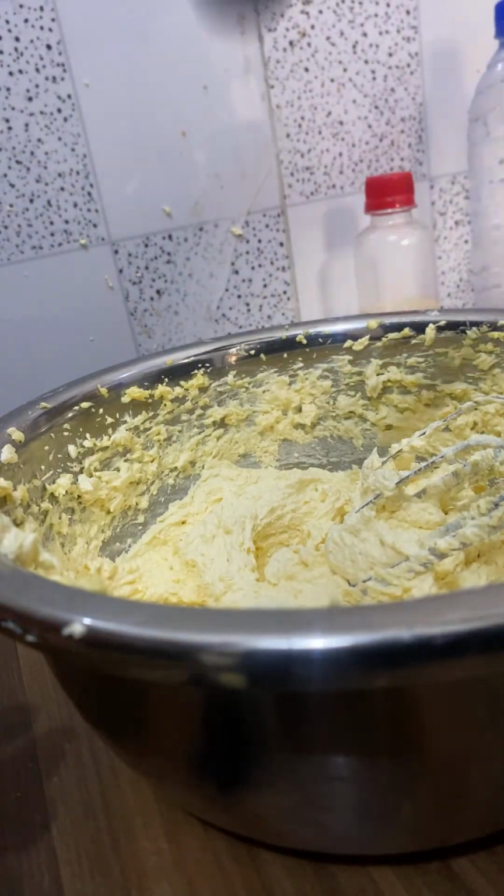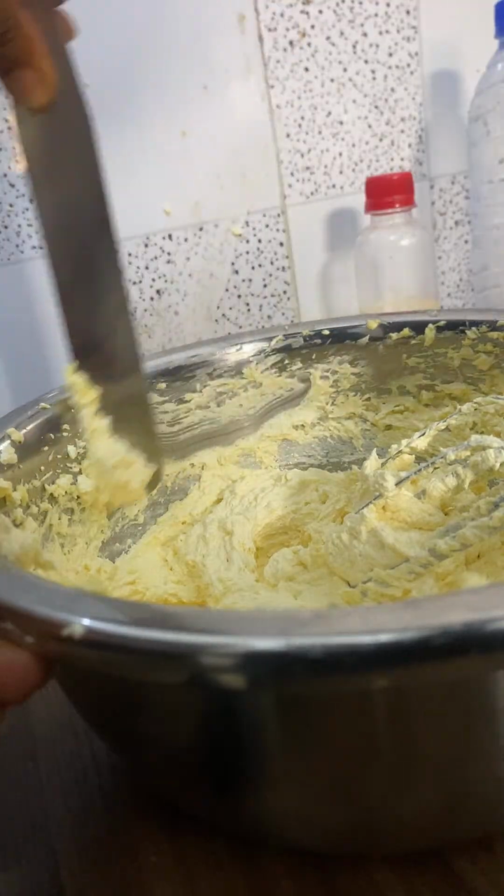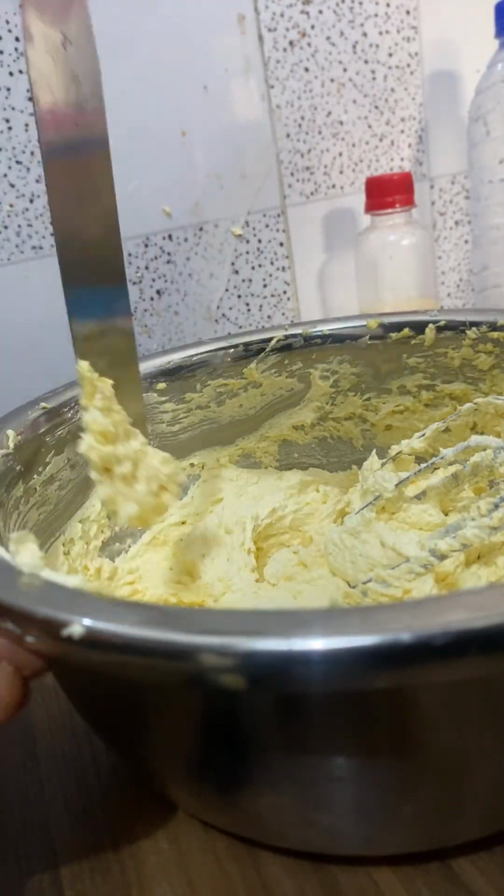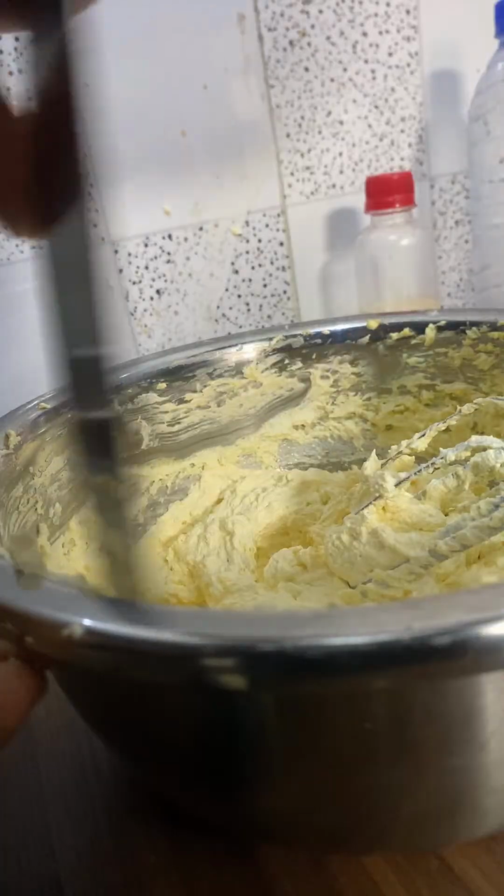My butter is coming together. Let's scrape the body of the pan and bring down the butter hanging up.